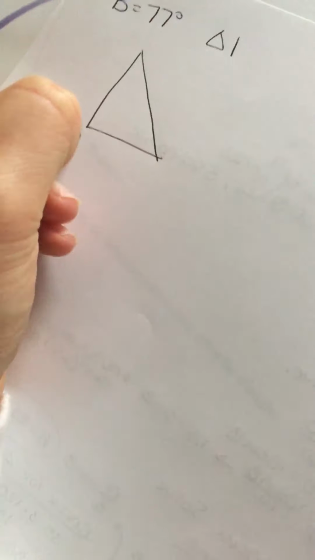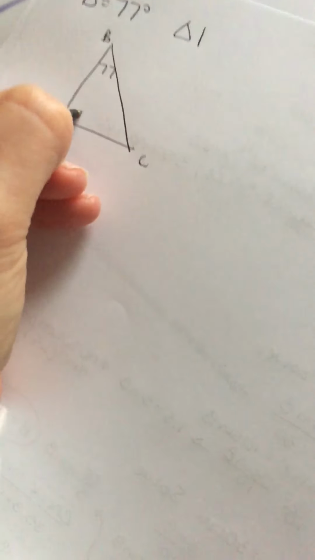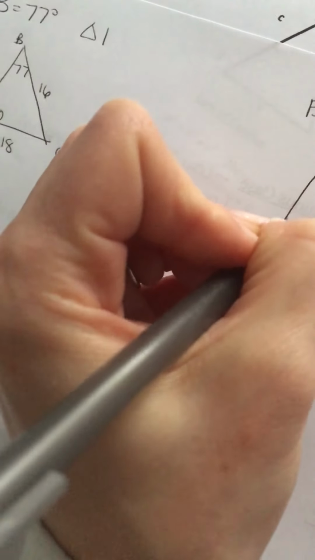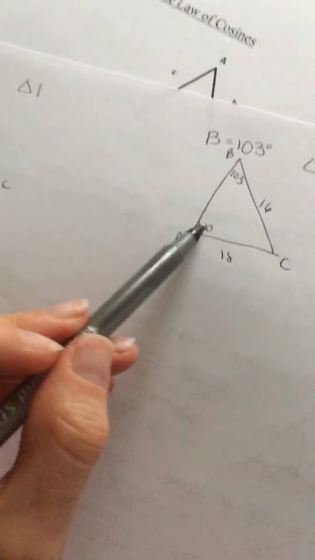All right, so let's label this thing out. So A, B, C, 77. This was 60. A was 16, and then B was 18. A, B, C, 60, 103, 18, and 16. So these are the 2 triangles we're going to finish solving.